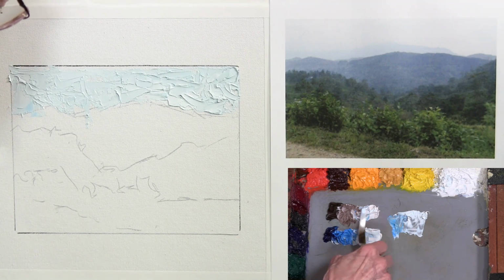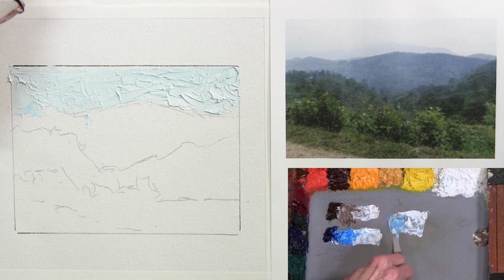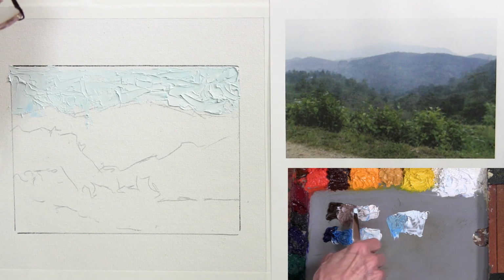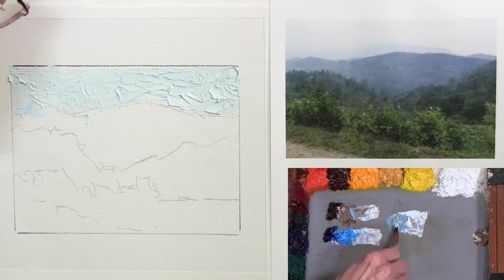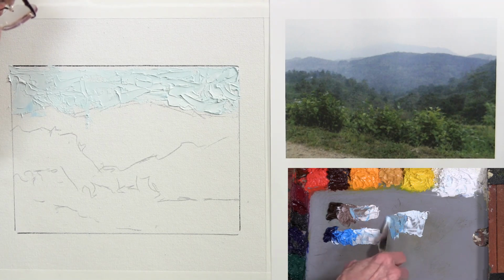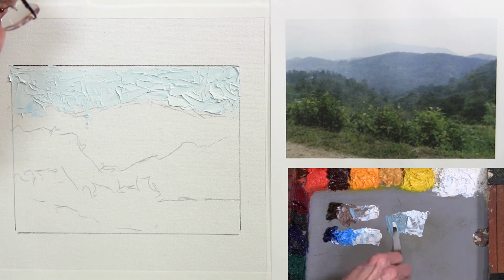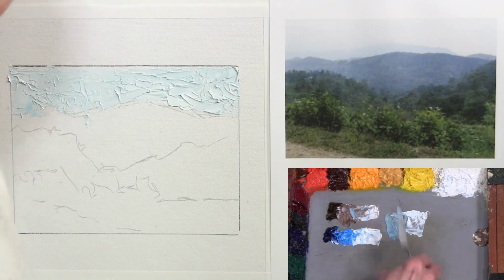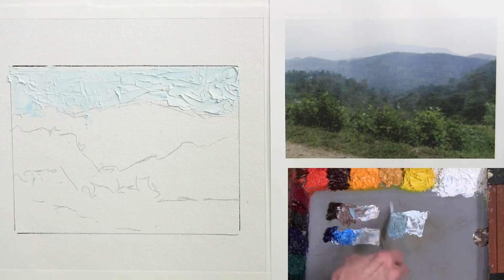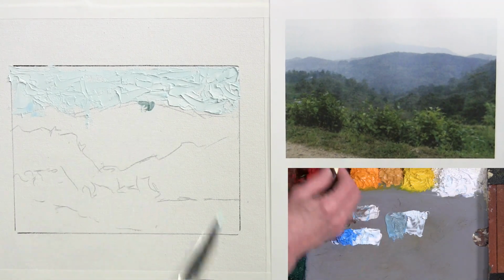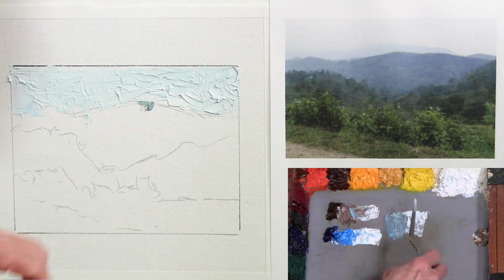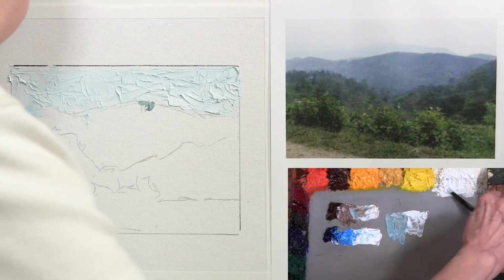So pulling the burnt sienna into the phthalo blue there, it lowers its intensity, makes it a little bit neutral, and kind of leans it a little bit towards green. So, alright, we've got that. Now let's see what do we need there in terms of value. That's too dark. That would be the next value. So I'm going to lighten that.